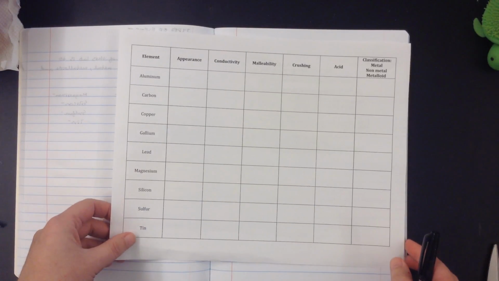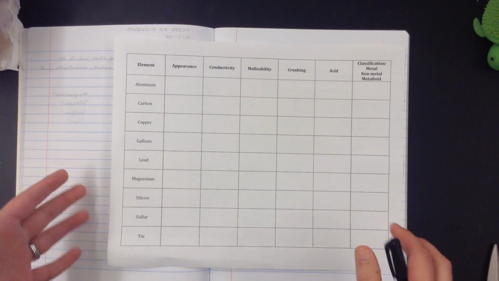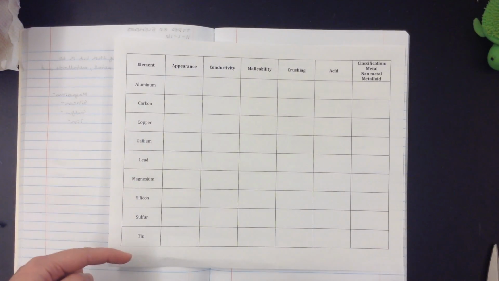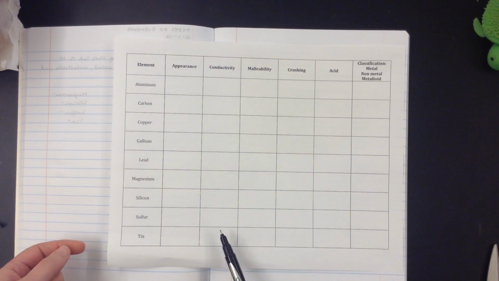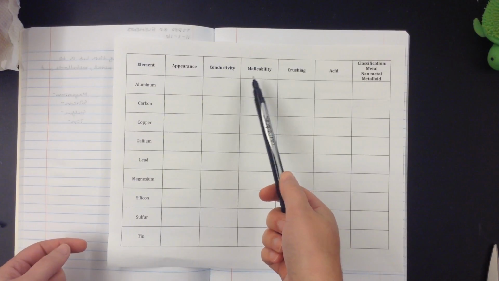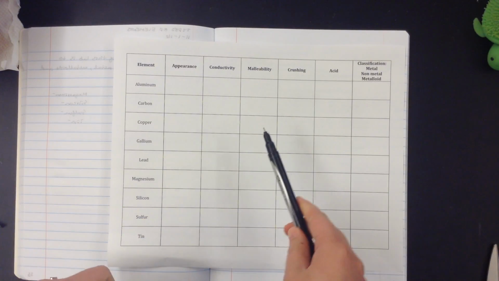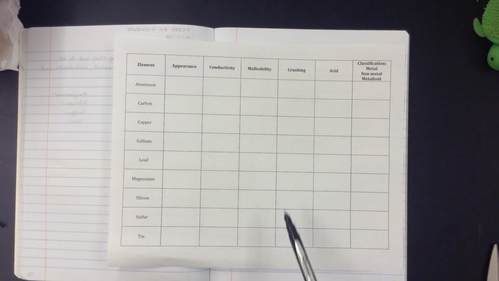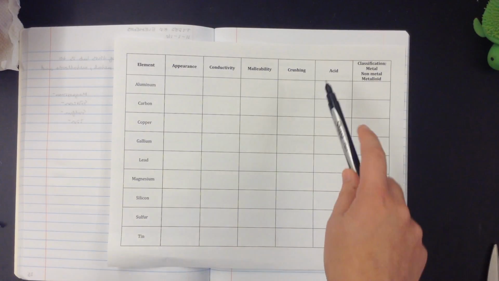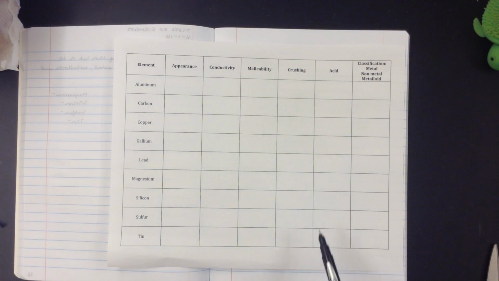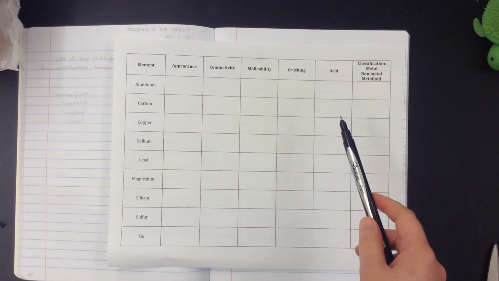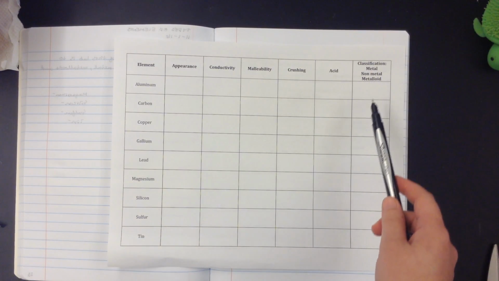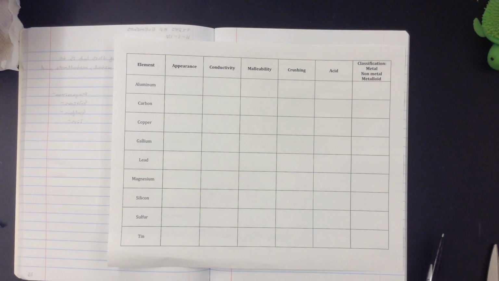So I'm going to go ahead and give you your data table. Here's your data table. It has each of the elements we're going to test, and we're going to look at the appearance, whether or not it conducts electricity, and whether or not it's malleable, which means it's bendy, so can you bend it? We're going to look at whether we can crush it using a mortar and pestle, and whether or not it reacts with acid. After all of those tests, we're going to look at the properties and group them by whether we think they're a metal, a nonmetal, or a metalloid. That's what's going to go in your last column.